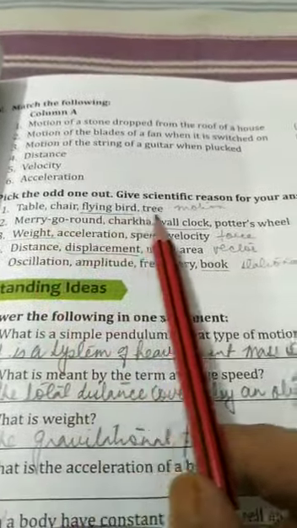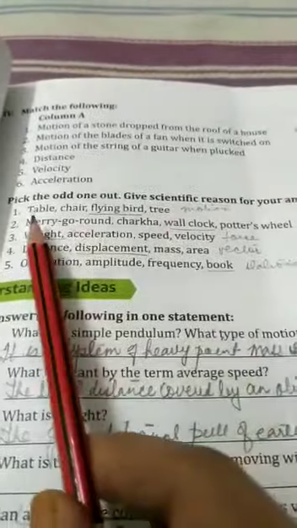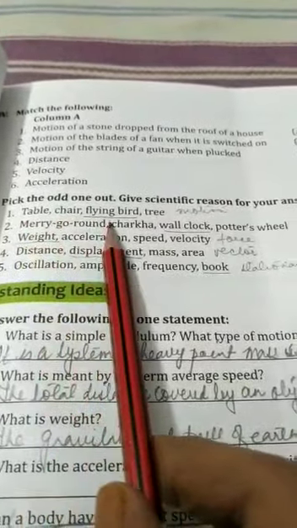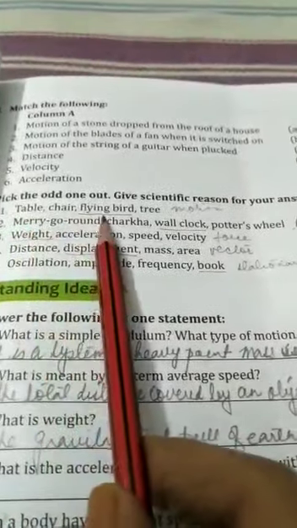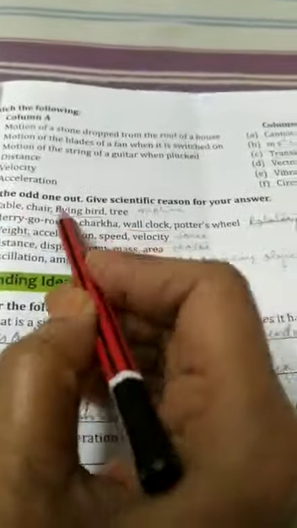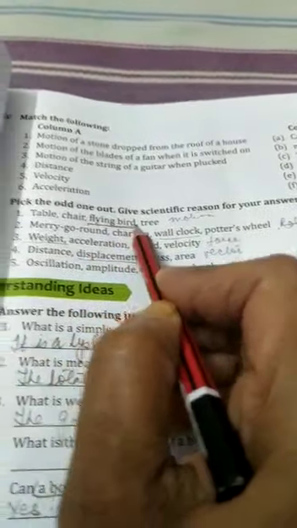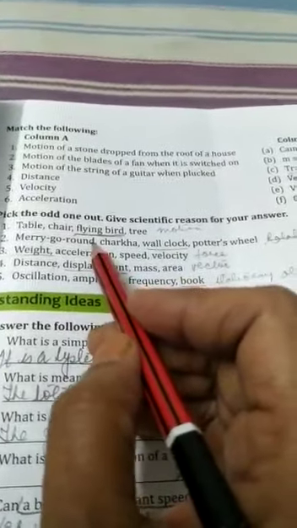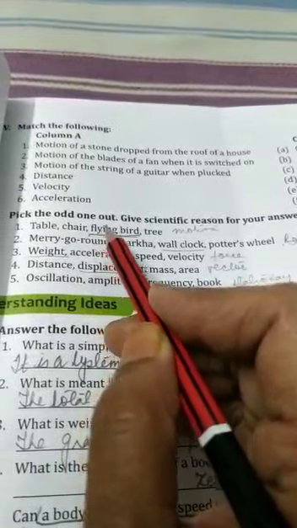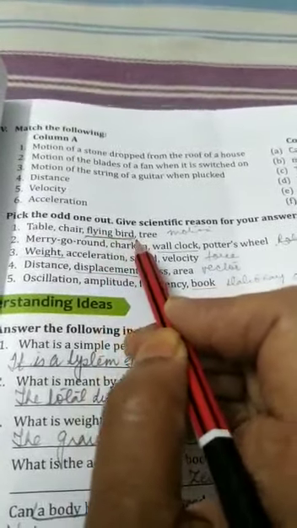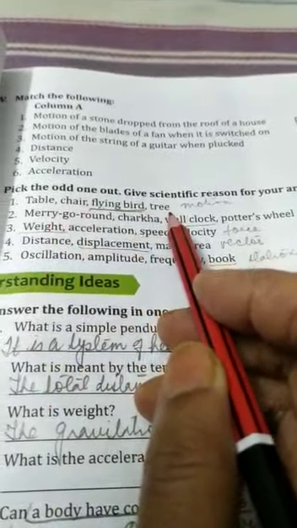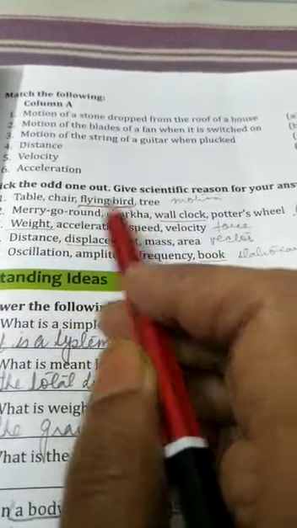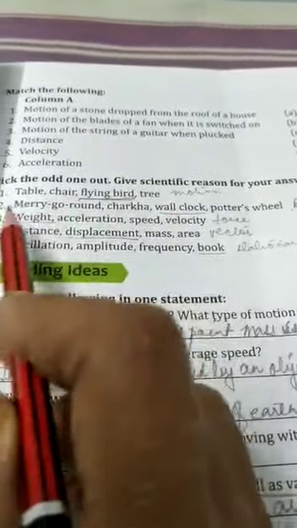Now pick the odd one out, give scientific reason for your answer. Table, chair, flying bird, tree. Flying bird is the odd one, and the statement goes like this. Flying bird is in motion whereas other three are in rest.